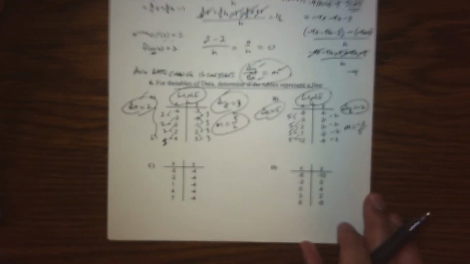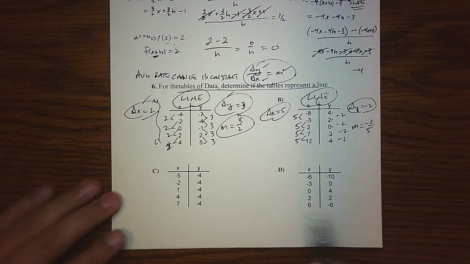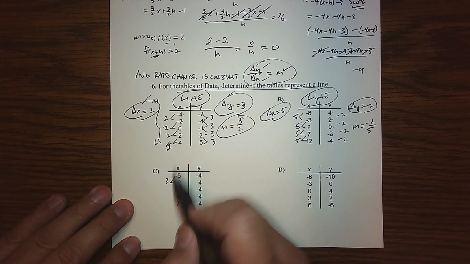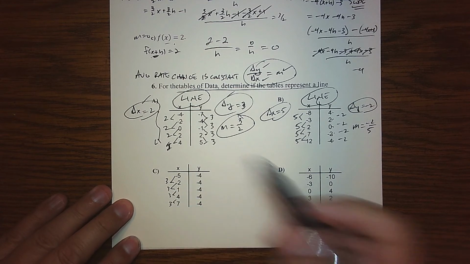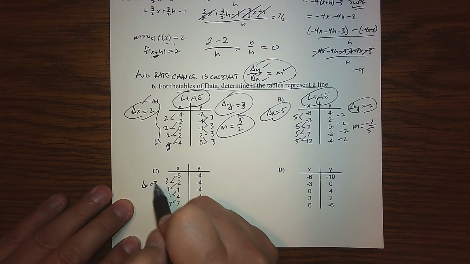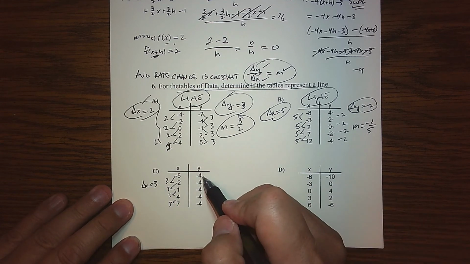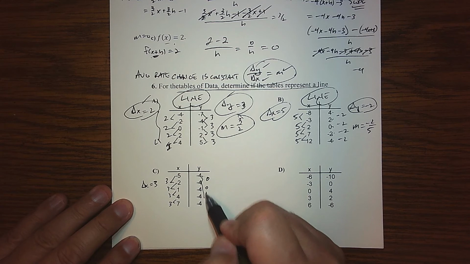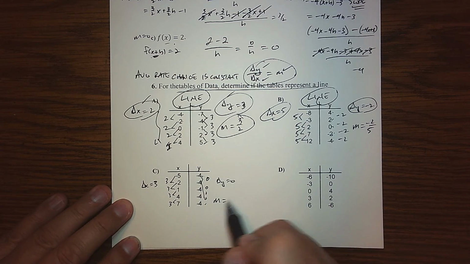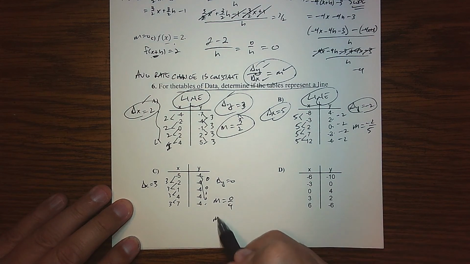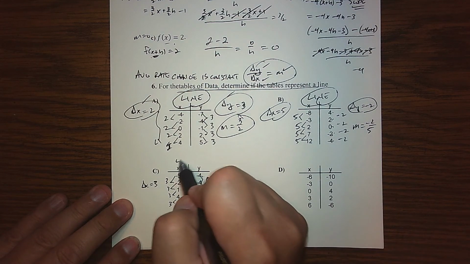Okay? Next table, it looks like we're going by a step of 3, a step of 3, a step of 3, and a step of 3. So delta x is 3. Here, y is constantly equal to -4. So at each step, right, the change in y is 0. So my slope is 0 over 3, which means my slope is 0. So this is also a line.